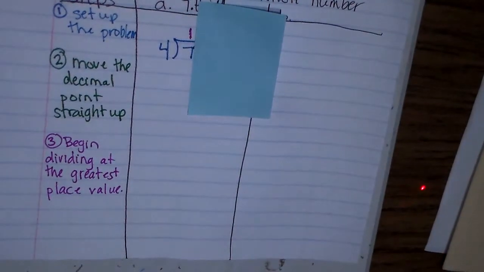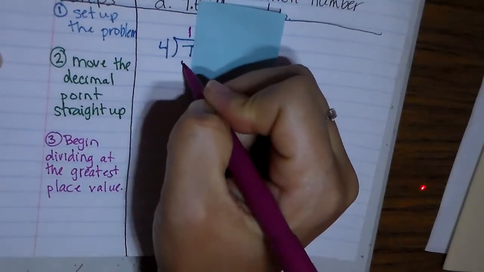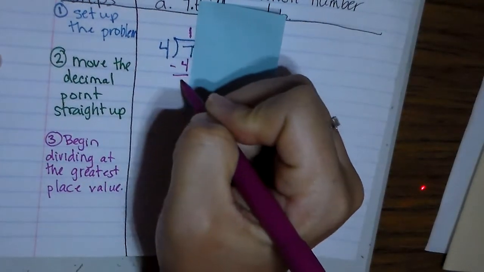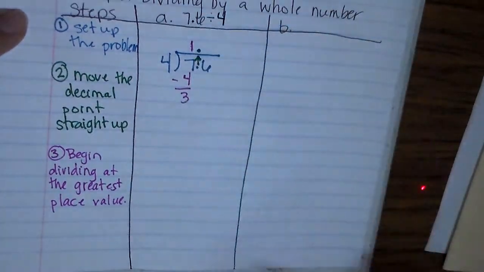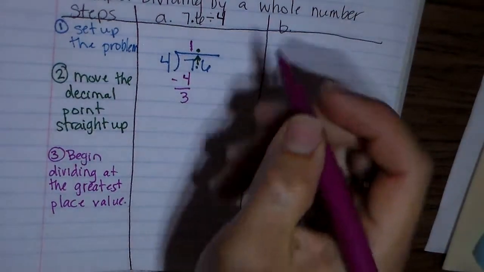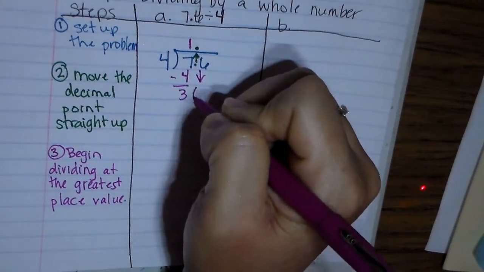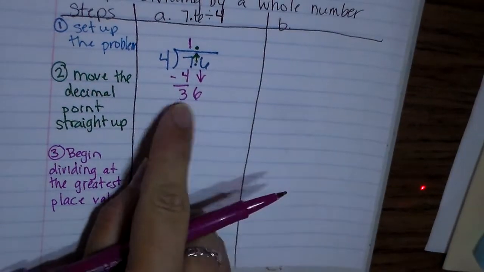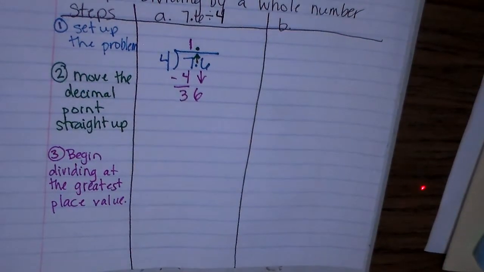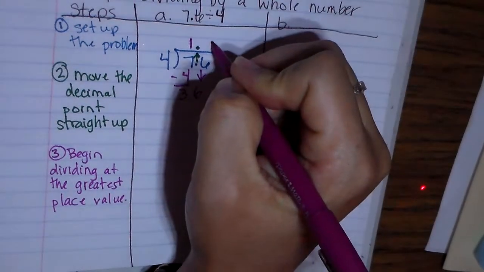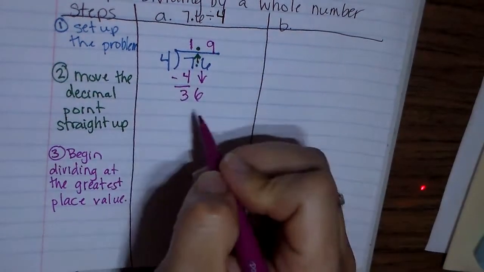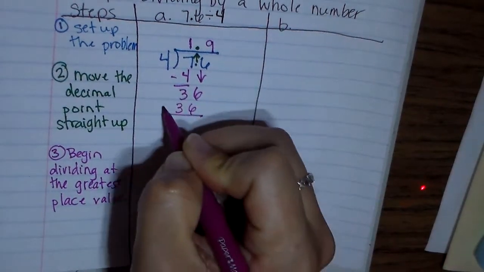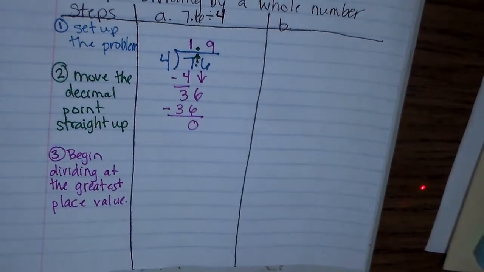And now I just follow the steps of long division that we've done before. So 1 times 4 is 4. 7 minus 4 is 3. Okay. Now I'm going to bring down my 6. And now I look at 36 divided by 4. 36 divided by 4 is 9. 9 times 4 is 36. I subtract, and I have 0.